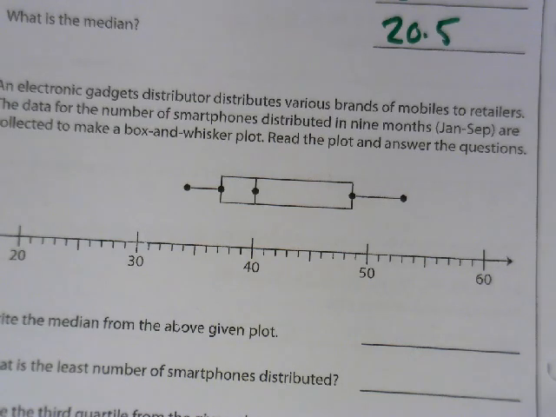Okay, now answer the question. Did you guys get them right? Obviously, look on top to correct yourself. It should be minimum, lower quartile, upper quartile, maximum. All right. The first question says, what's the median?